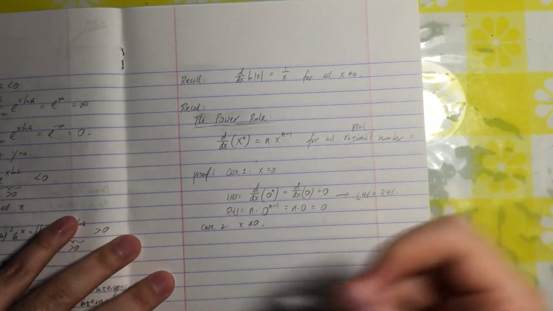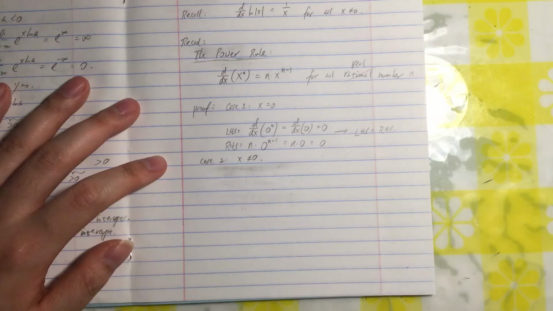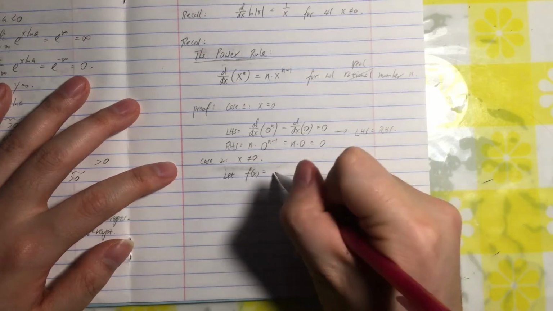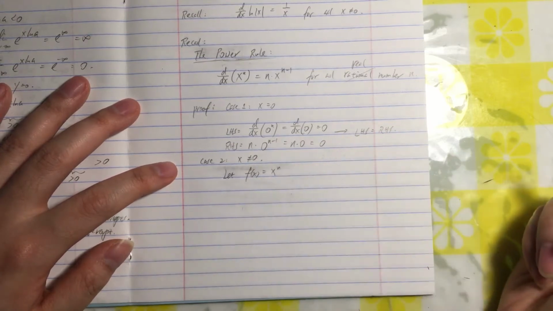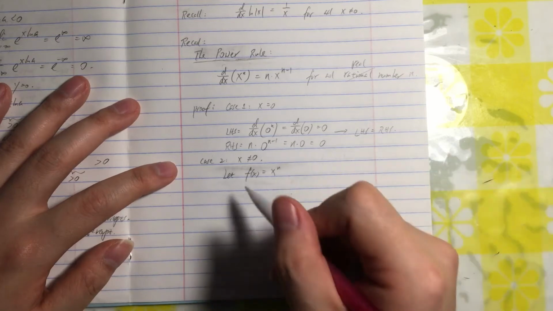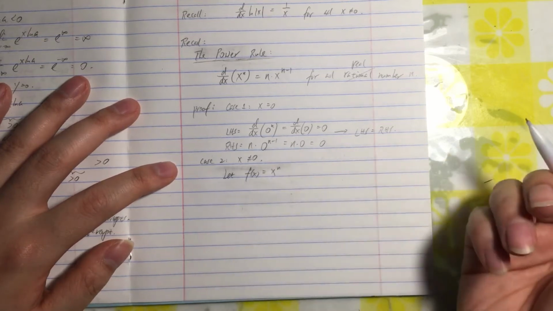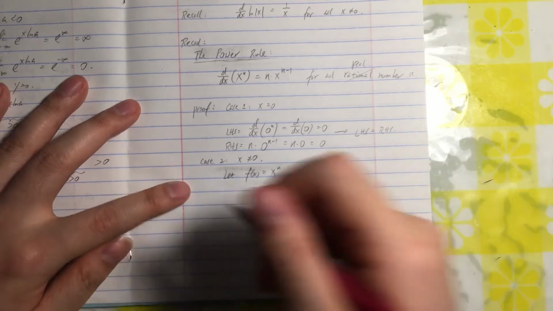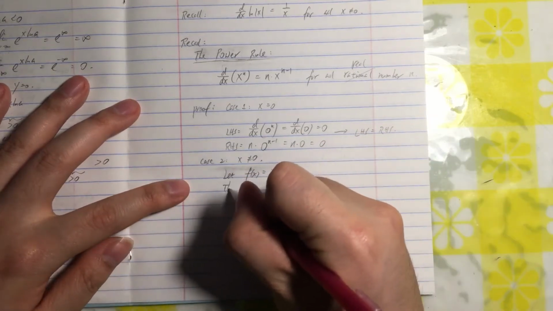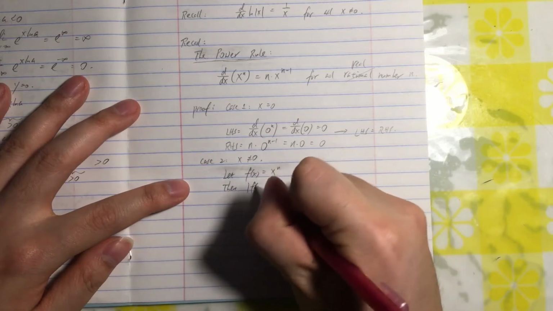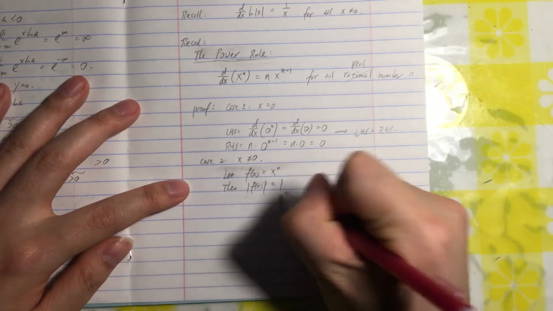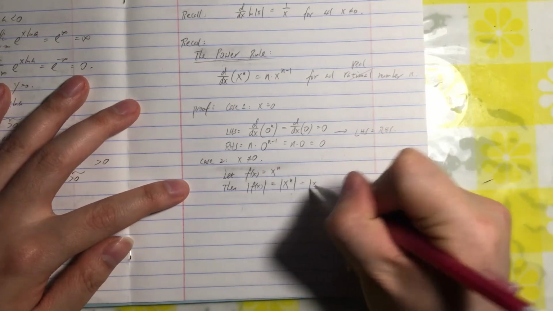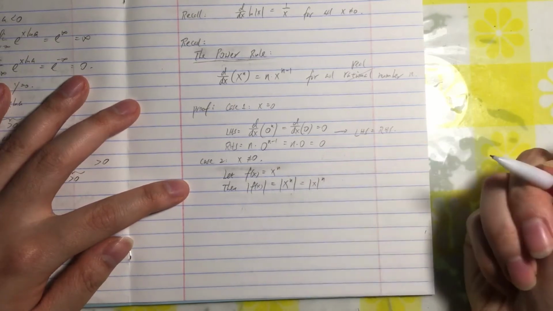We try to use logarithmic differentiation to prove this formula. First of all, let f of x equal x to the power of n. Since we try to use logarithmic differentiation, but the function f of x may be negative, in order to use logarithmic differentiation, we must take absolute value on both sides. Then the absolute value of f of x is the absolute value of x raised to the power of n. That's the same as the absolute value of x raised to the power of n.